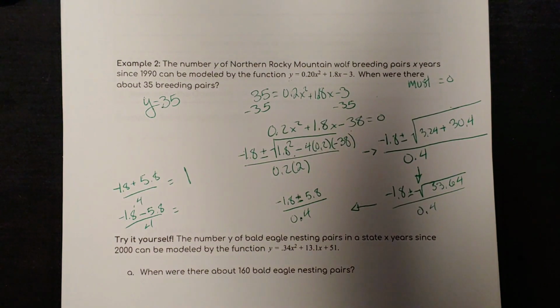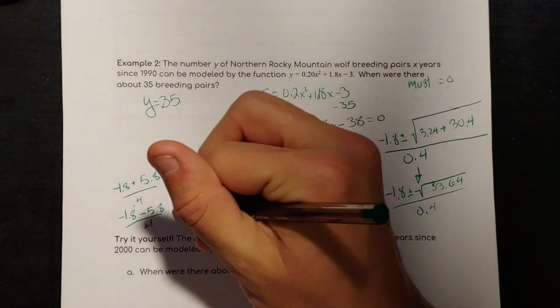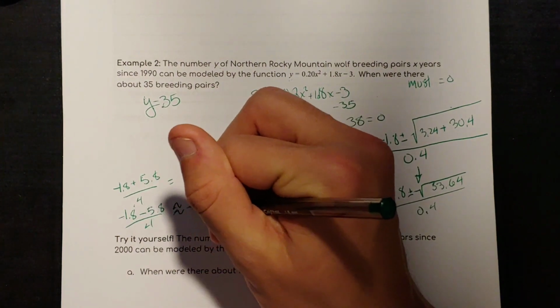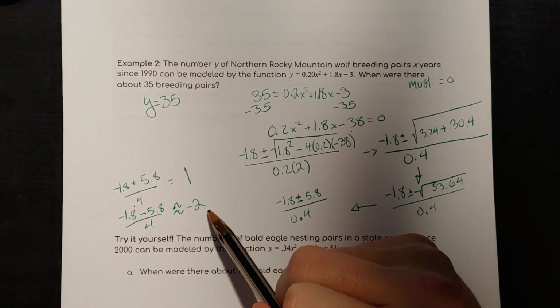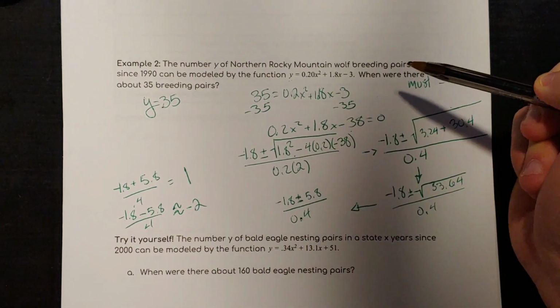Negative 1.8 minus 5.8, and then divided by 0.4, equals roughly negative 14.